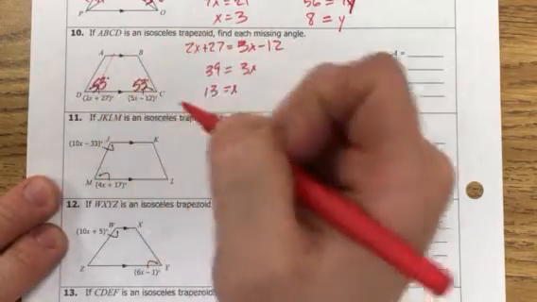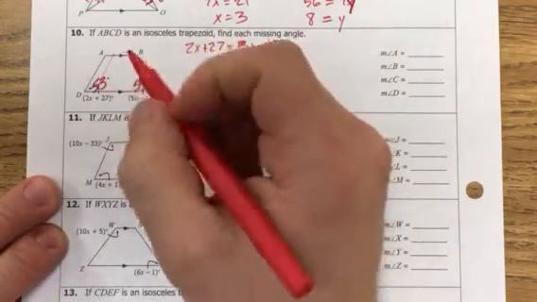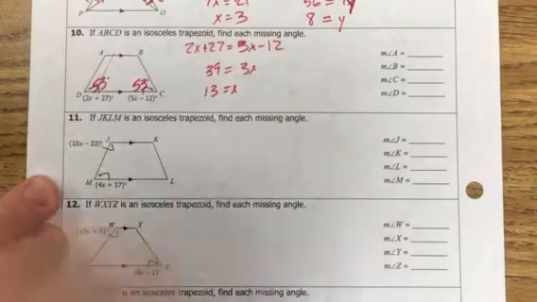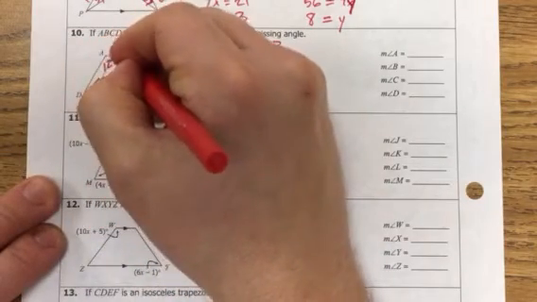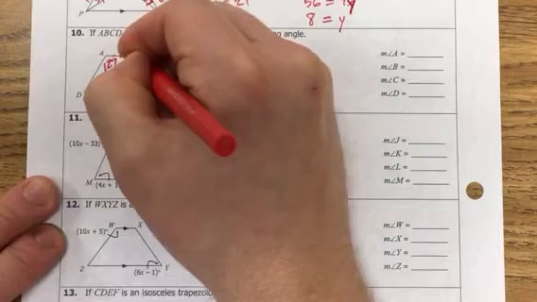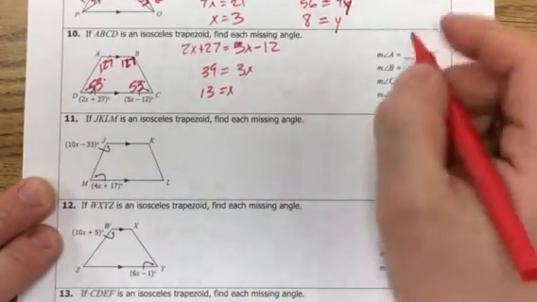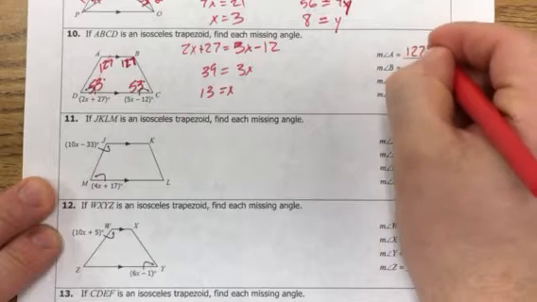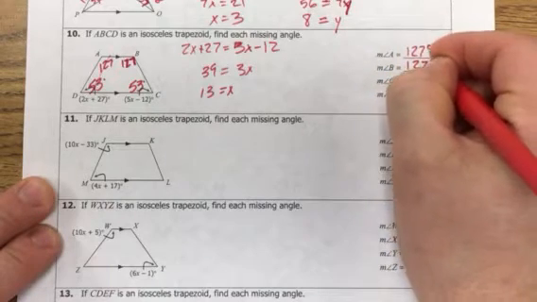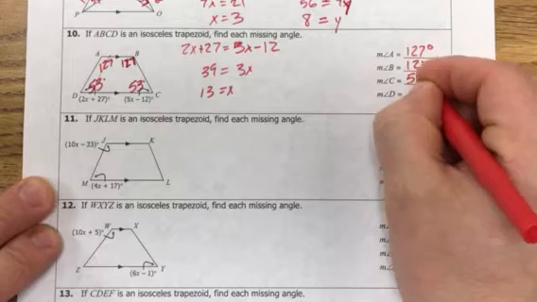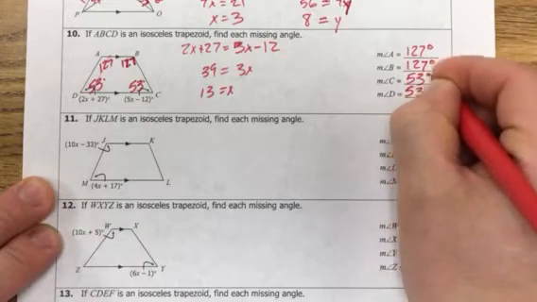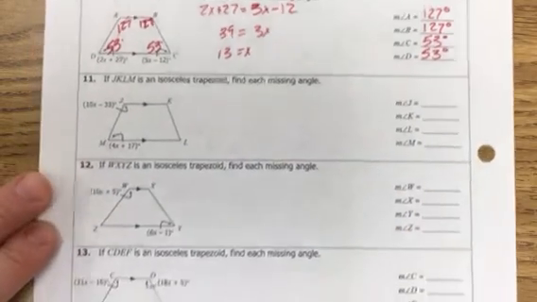Consecutive angles would be supplements. So 180 minus 53 would give me 127 degrees for my base angles of A and B. Measure of angle A, 127 degrees. Measure of angle B is 127 degrees. Measure of angle C and D would both be 53 degrees. Looking down at number 11.